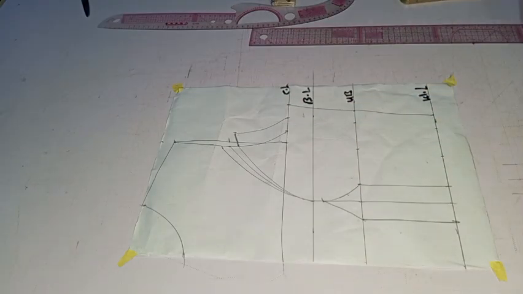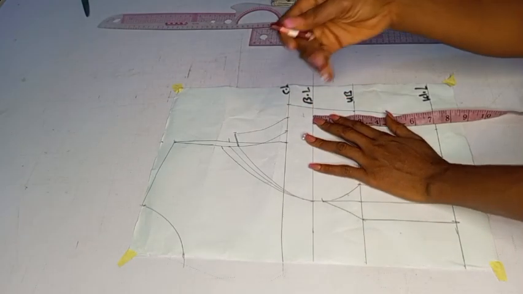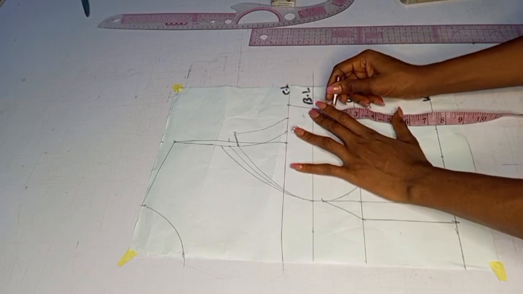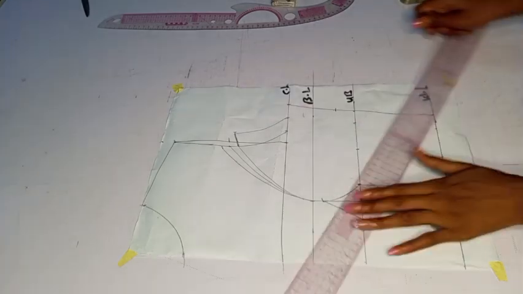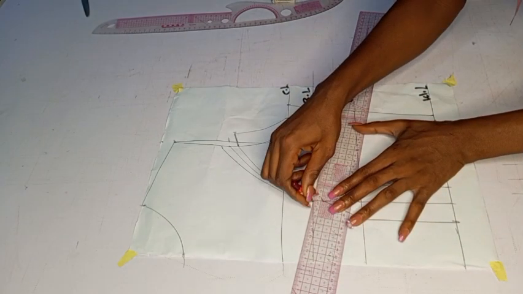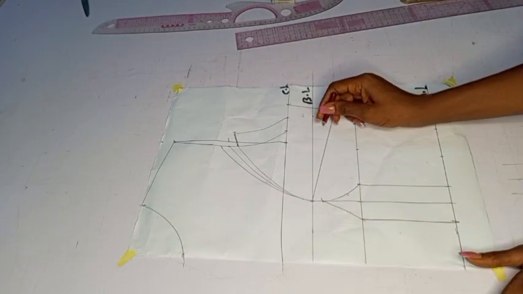So the next thing is to mark our bust dart. To mark your bust dart, take the difference between your shoulder to your waist in front and back, and mine is 1.5 inches. I came down from the bust line by that 1.5 inches. Then I'll connect it all the way to this point.